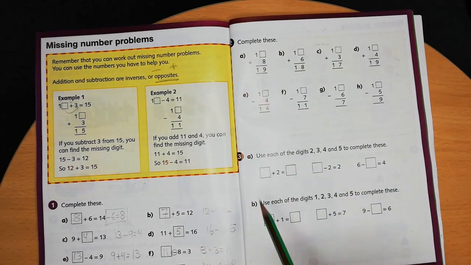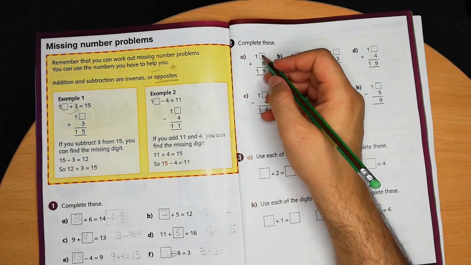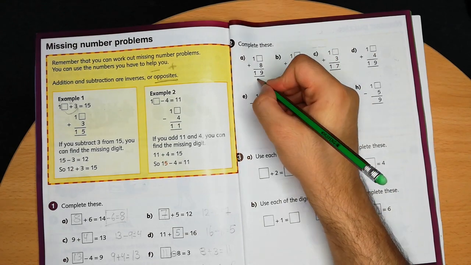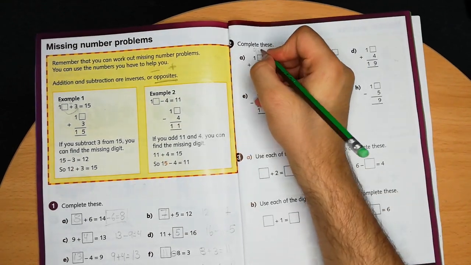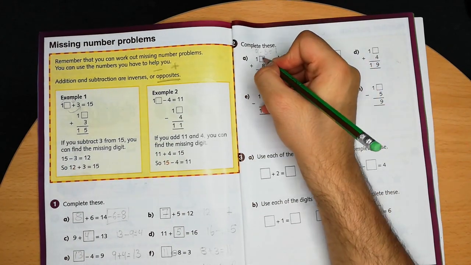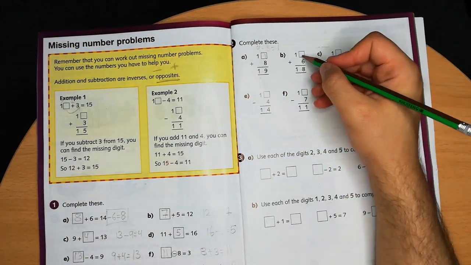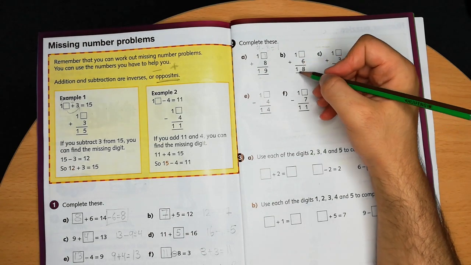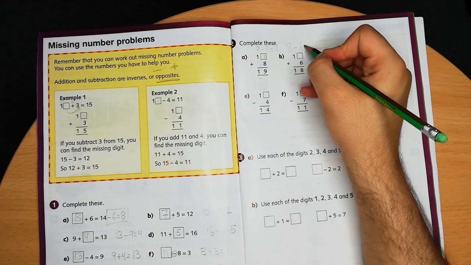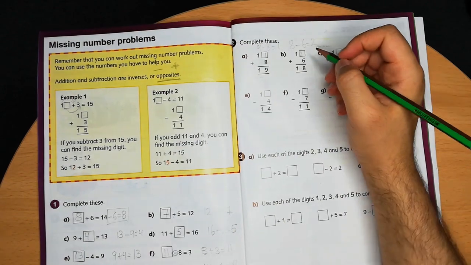Number 2, complete these. So here we're doing the same thing. We have 1 and another number, add 8 equals 19. So we take the big number and take away the small number. 19 take away 8 is 11. So here 11 add 8 is 19. Okay, this one here we have a number, add 6 equals 18. We take the big number and take away the small number, that will give us 12. So 12 add 6 equals 18.